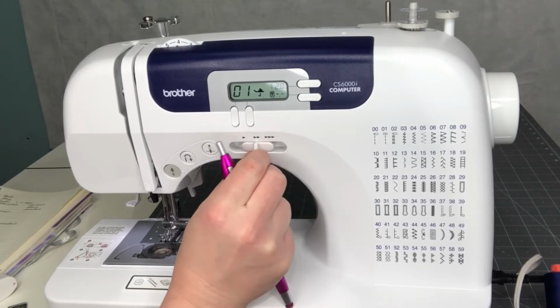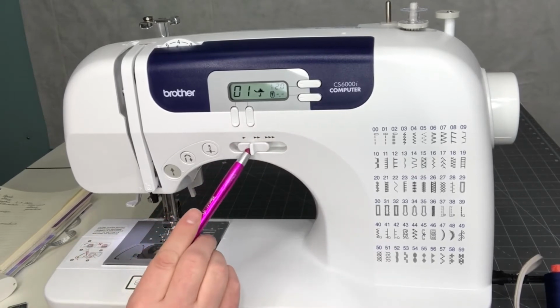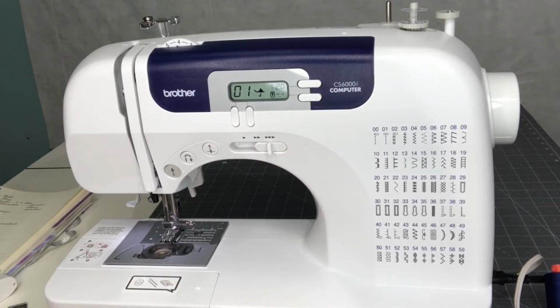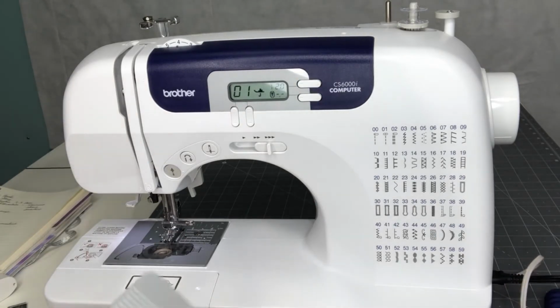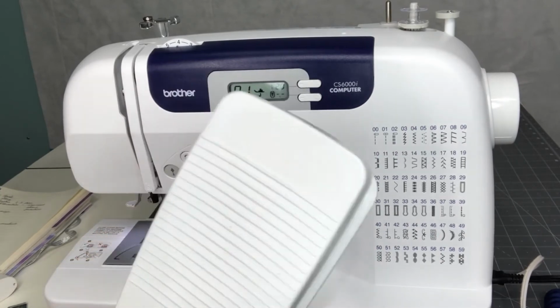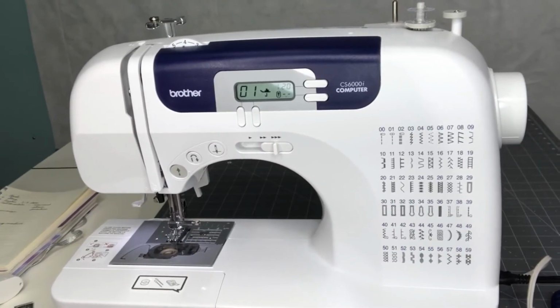So at first, start somewhere near the slow end to the middle until you get comfortable with it, and then you can start going faster and just use your pedal, which is the thing on the floor that you're pressing with your foot. Then you can start maneuvering it with this instead of the bar here.